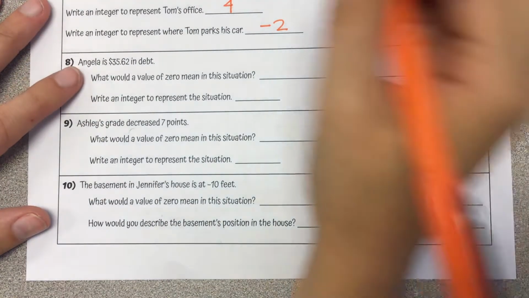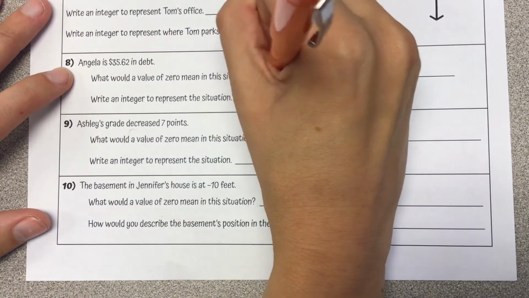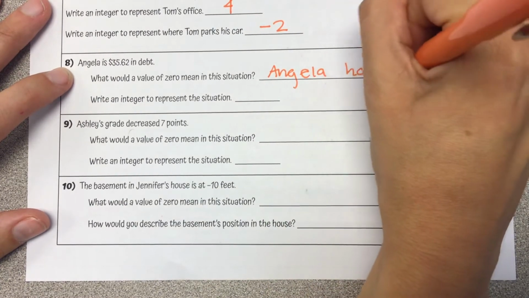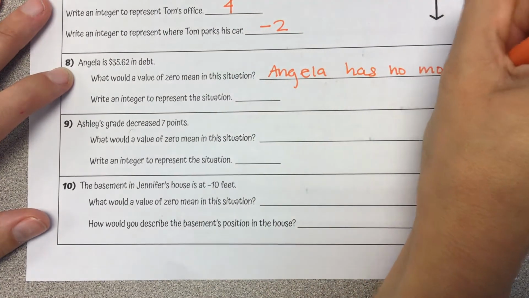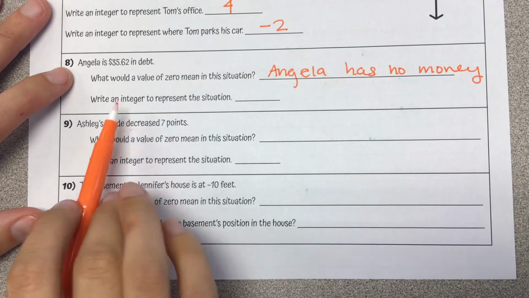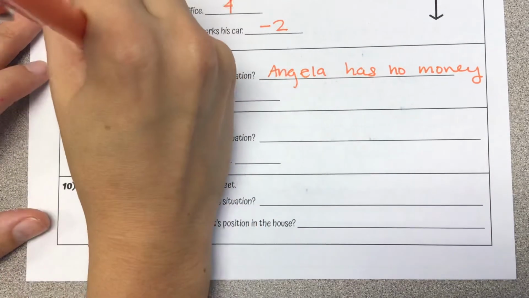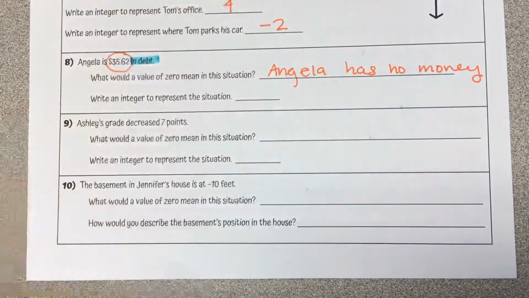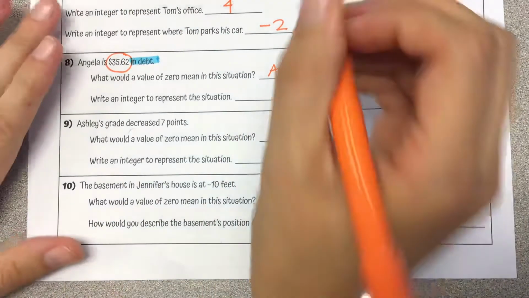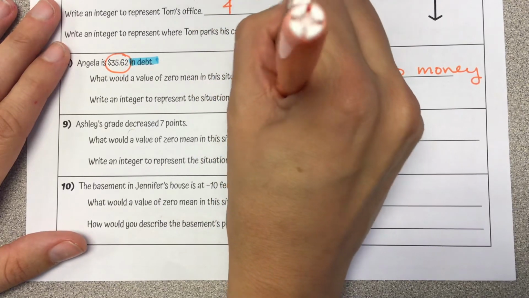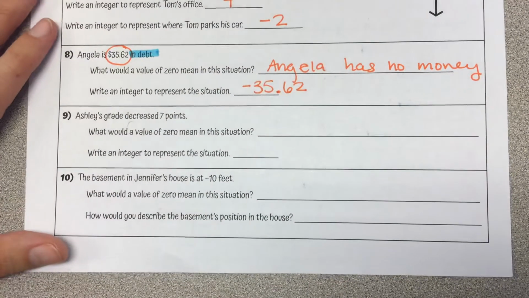So a value of 0 means that Angela has no money in her account. What integer would represent this situation? Well, we have $35.62 in debt, which is negative. So negative 35.62. That means she owes money. That's not a good thing.